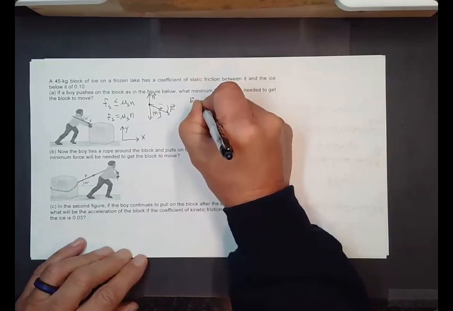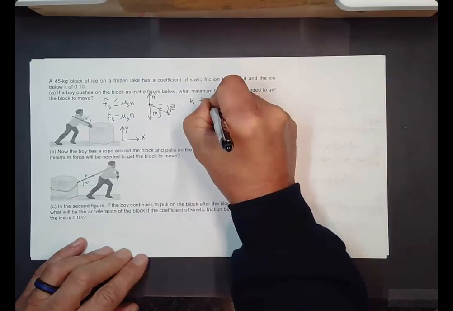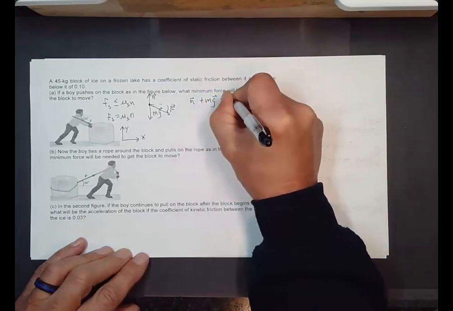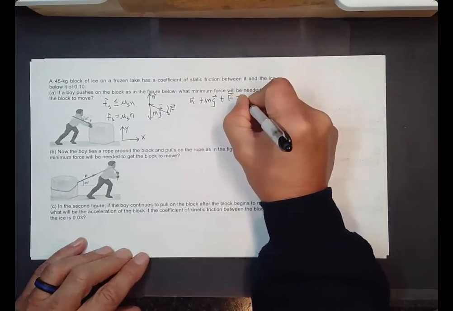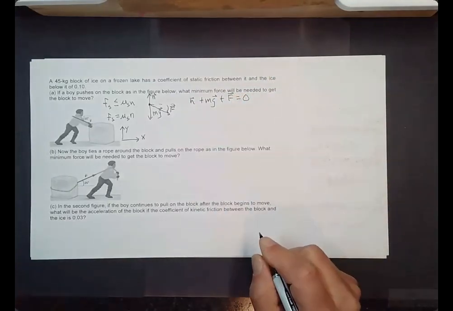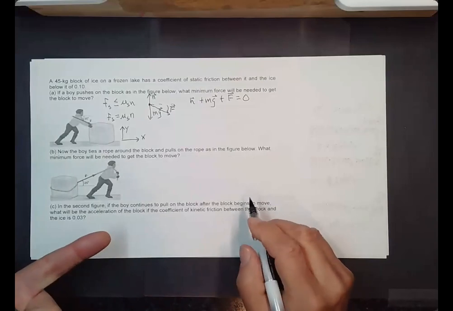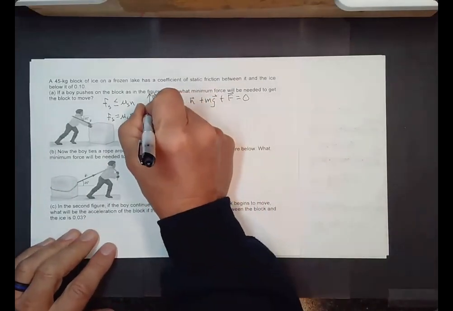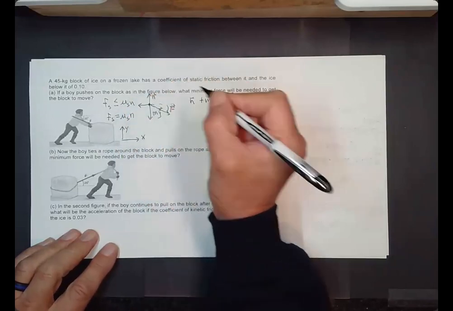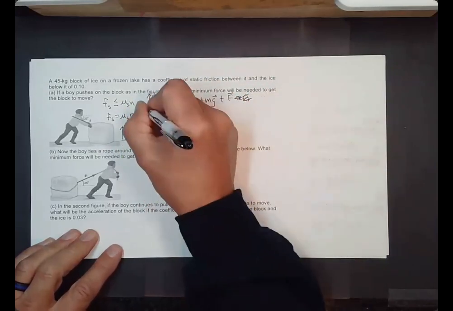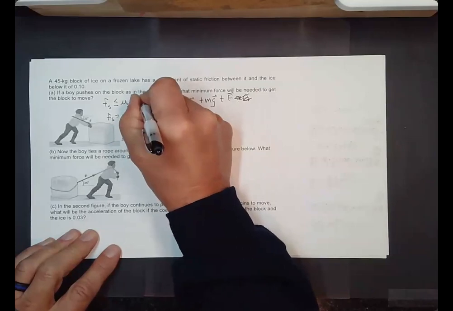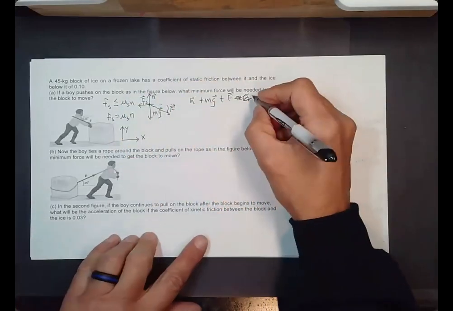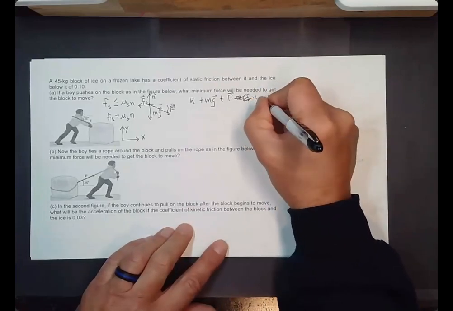So we'll have N plus mg plus F is going to equal 0. Let's see, did I miss any? Oh, friction, forgot about that. Ha, these are frictional problems after all. So there will be static friction in this case too. Rats, I was hoping it was a 3-vector problem, but it's not.